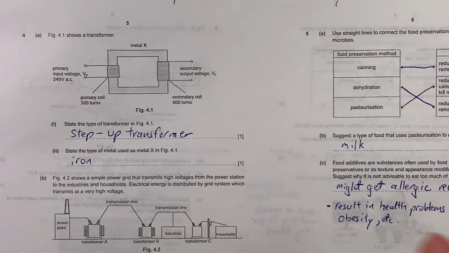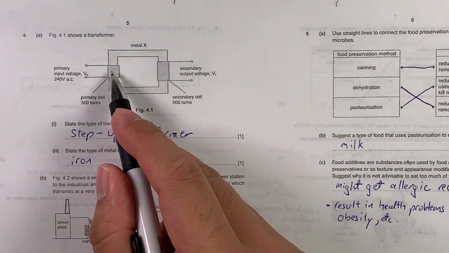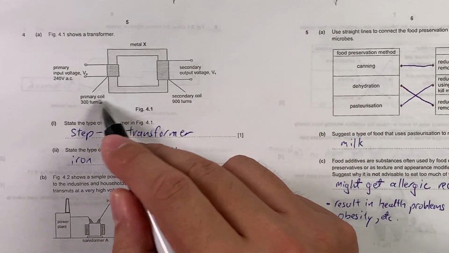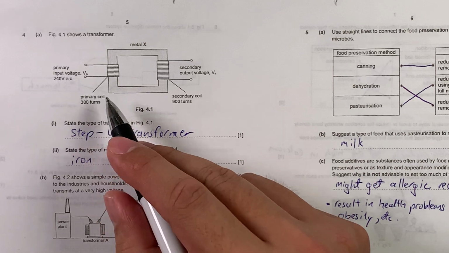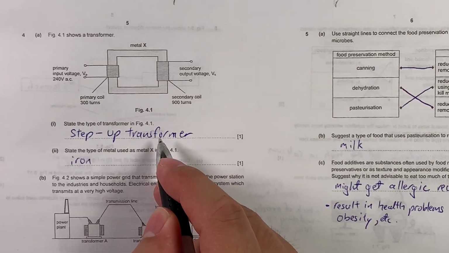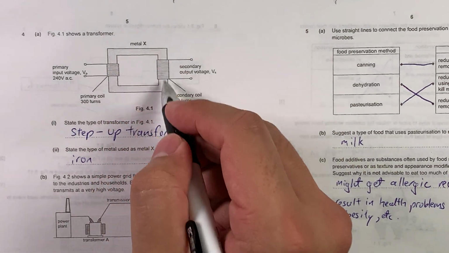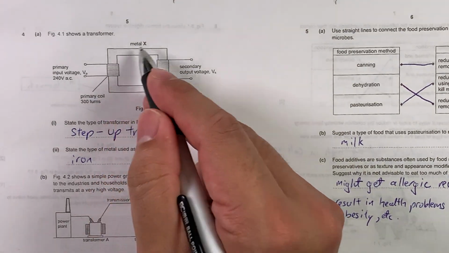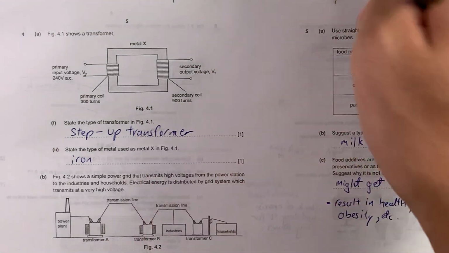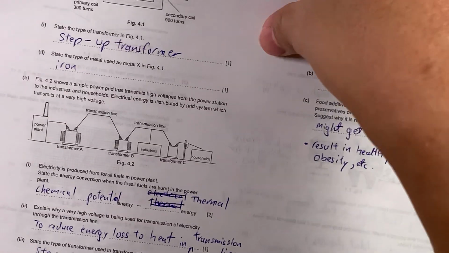Over here you see a transformer and they tell you that the primary coil is 300 turns, the secondary coil is 900 turns. So once you see this, the secondary coil is more than the primary coil, so this must be a step-up transformer. Okay, and the metal that is used for a transformer in the center is actually iron. It must be iron.